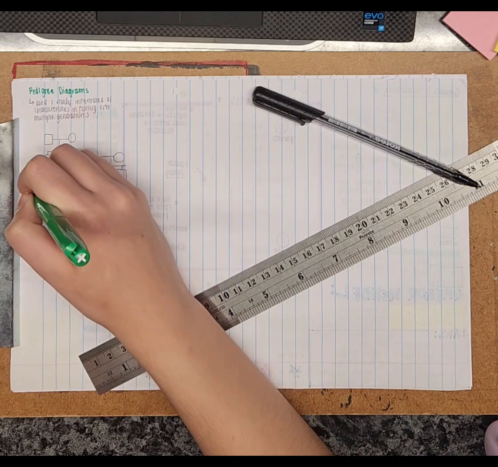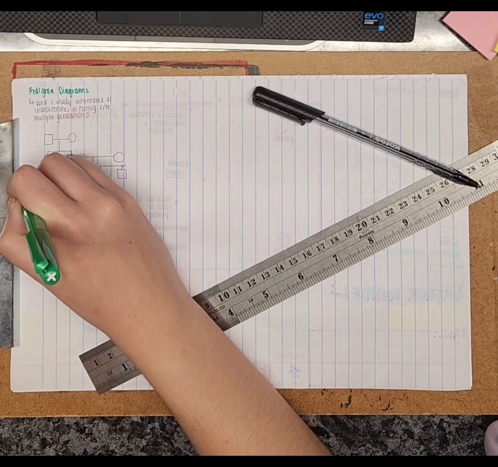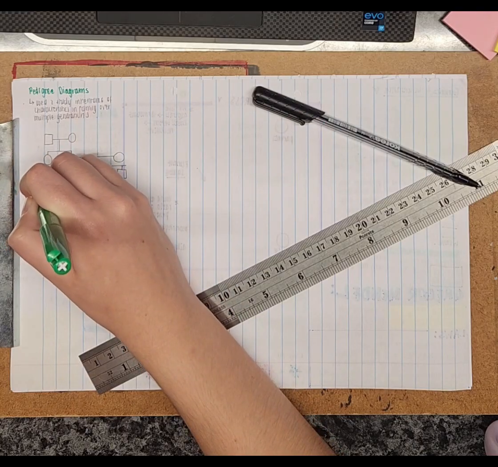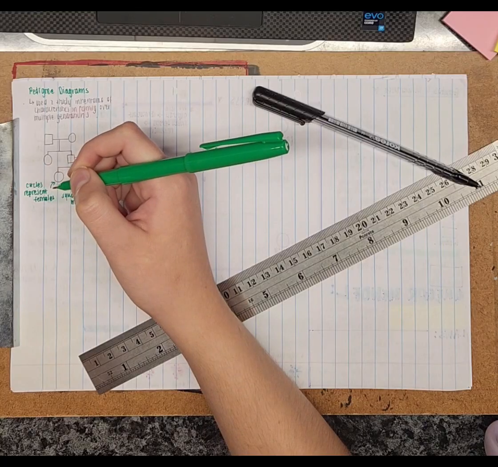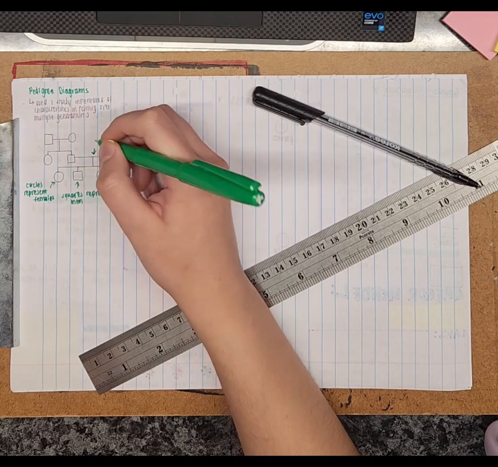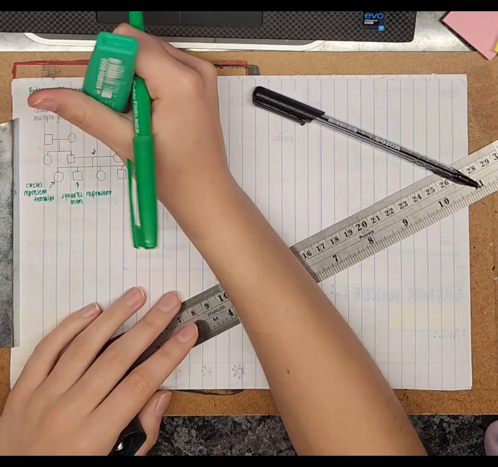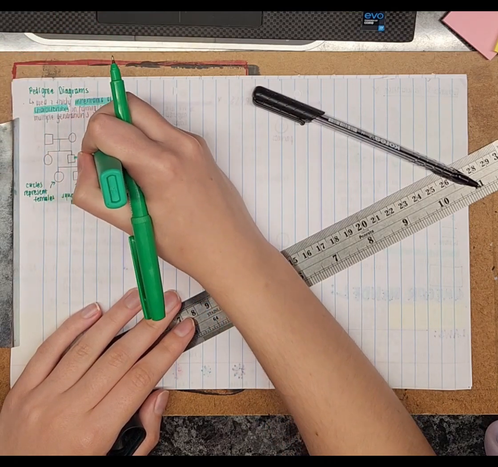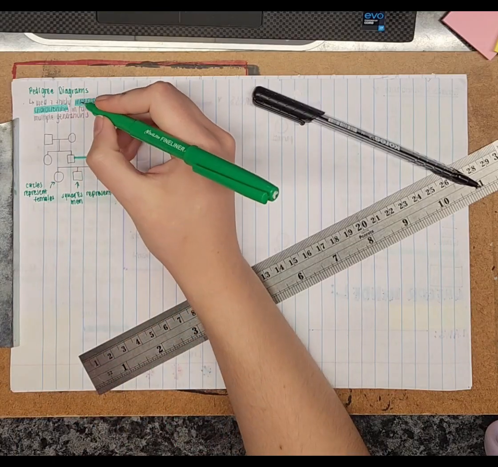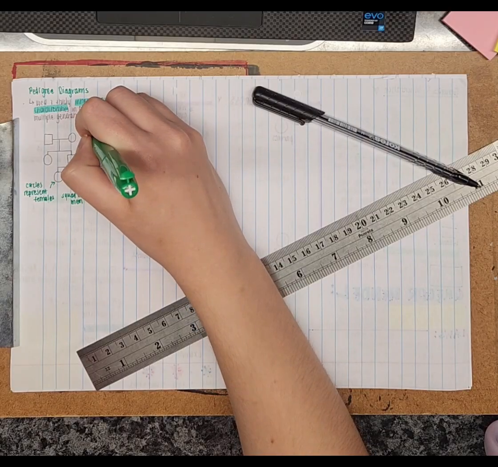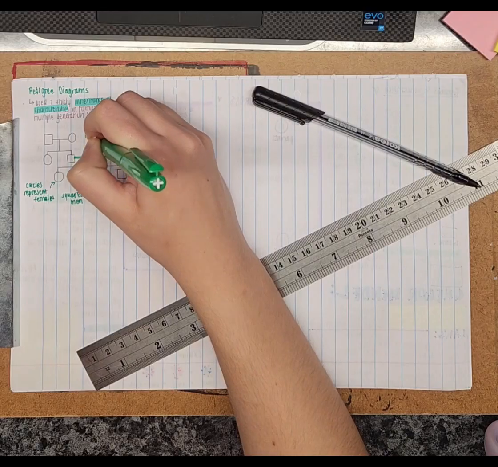What's important that they won't tell you is that the horizontal line that connects two shapes means that these people, they use the word mated. That really annoys me, but it means that they had children together. And then the line that connects them on the top of their heads of the shapes means that they're siblings. You'll see now, the line that I highlighted there means that they had children together.